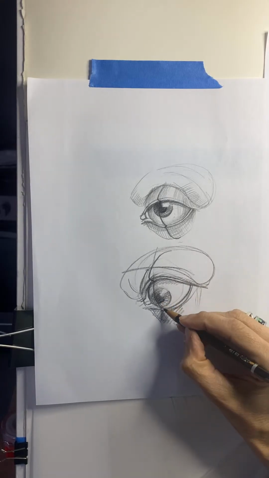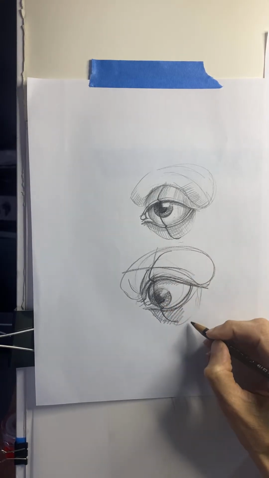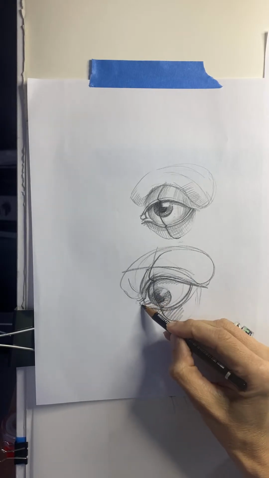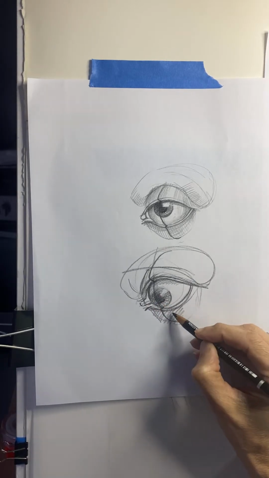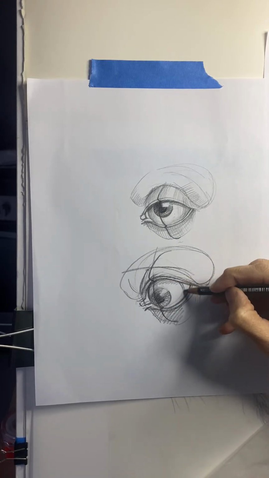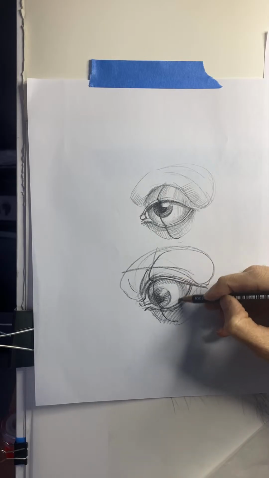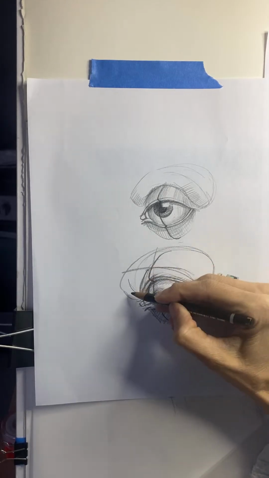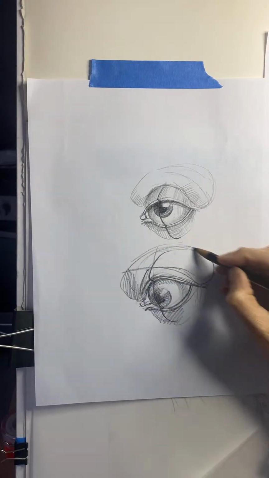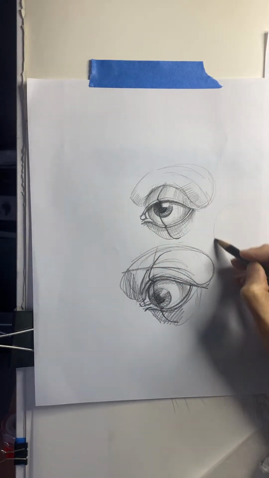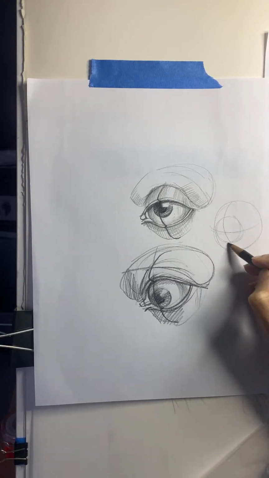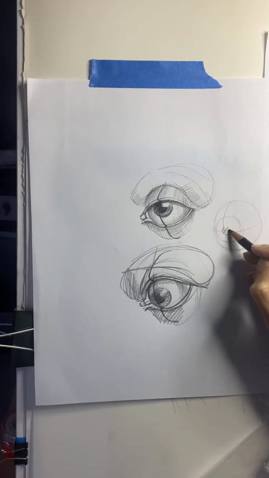It comes this way, and comes back here. So that is the structure of the eye. And it's a ball, so in other words, this is a whole ball. The eye is a ball. The eye itself is a ball with the iris.